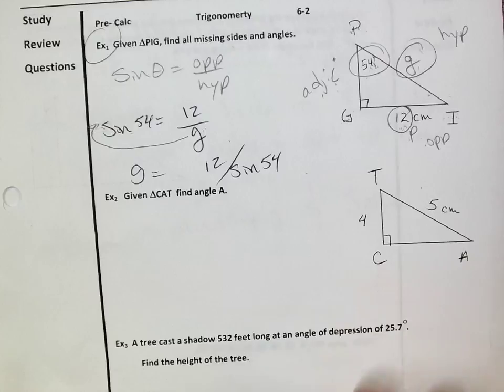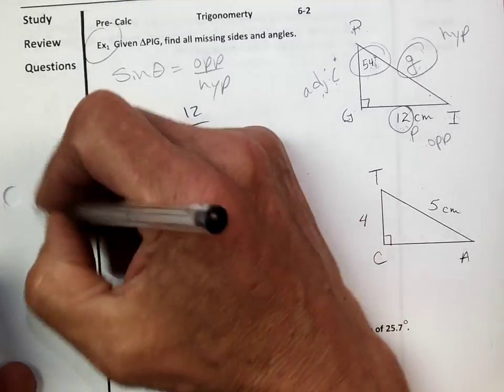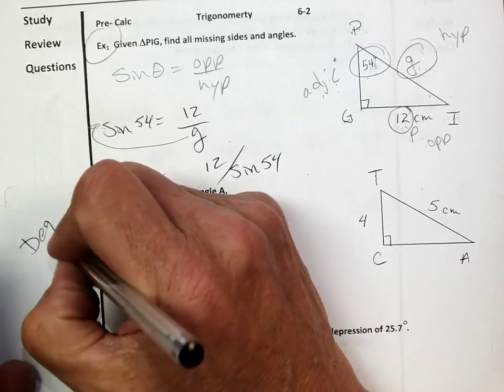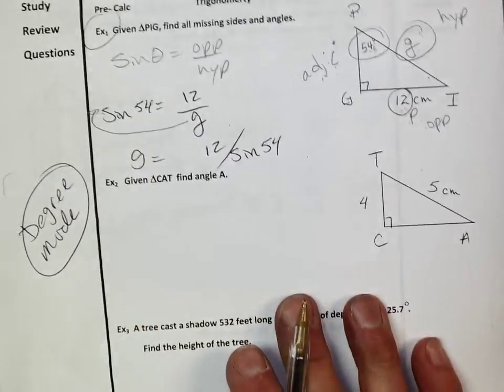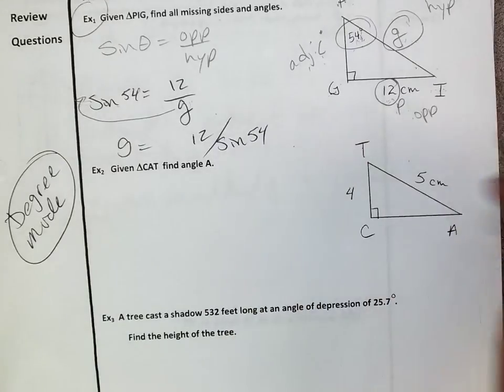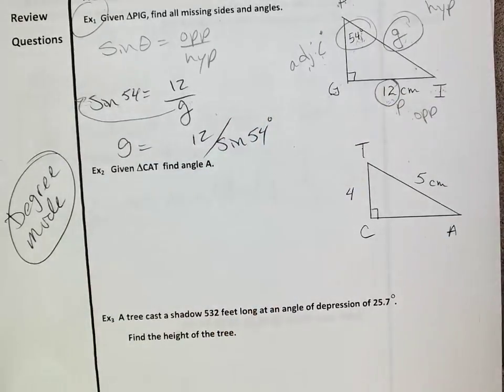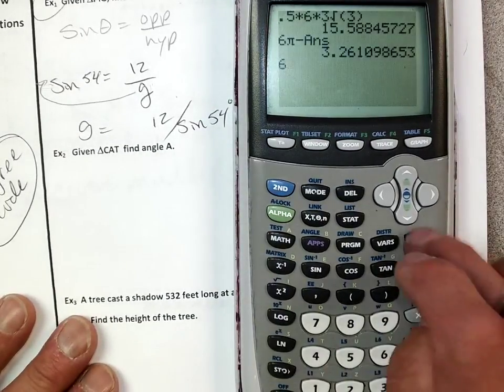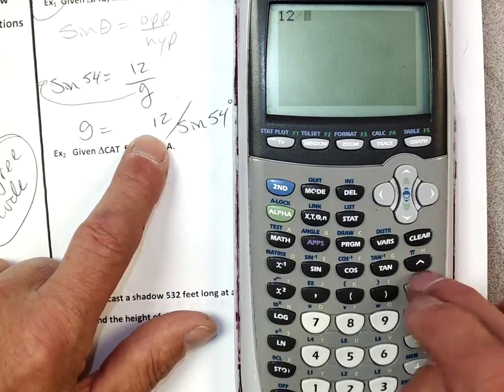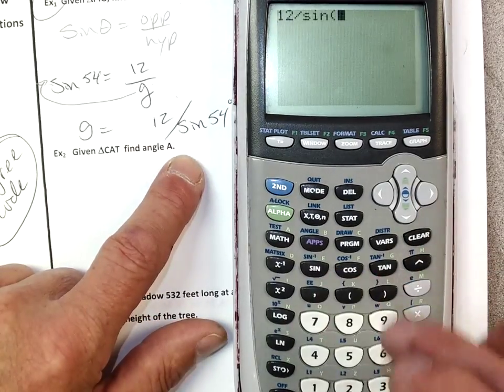So then, what am I going to do? Well, use my calculator, okay? Now make sure we're in degree mode. You have to be in degree mode. Why do I need degree mode? Because it's 54 degrees, right? We're not going to do a triangle in radians. So we're just going to go 12 divided by sine of 54.